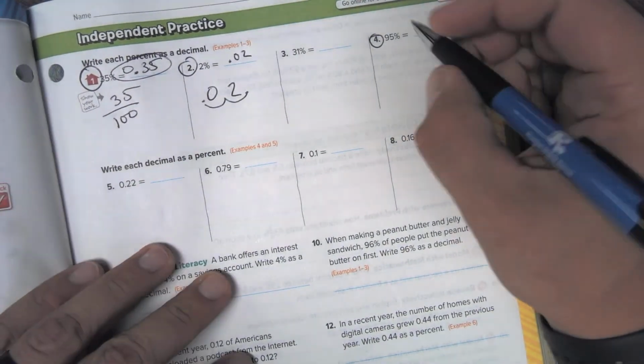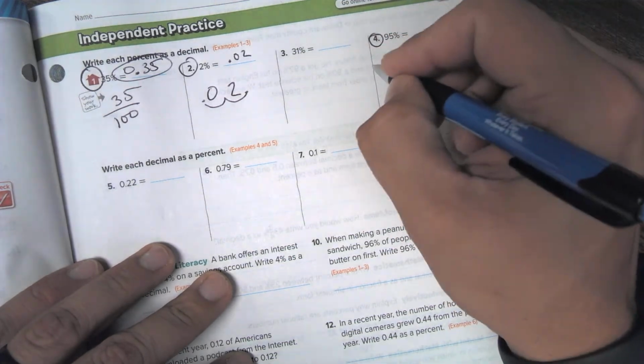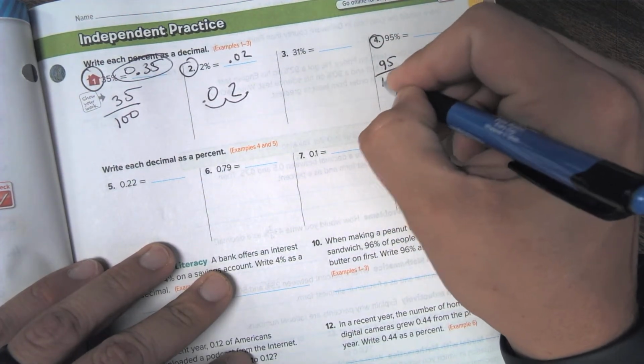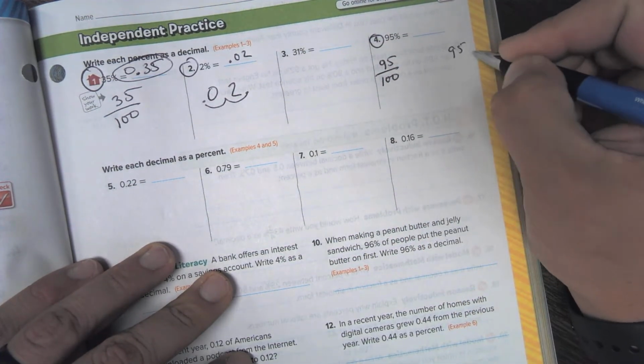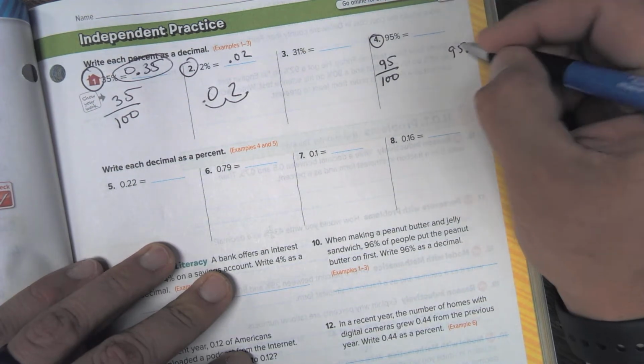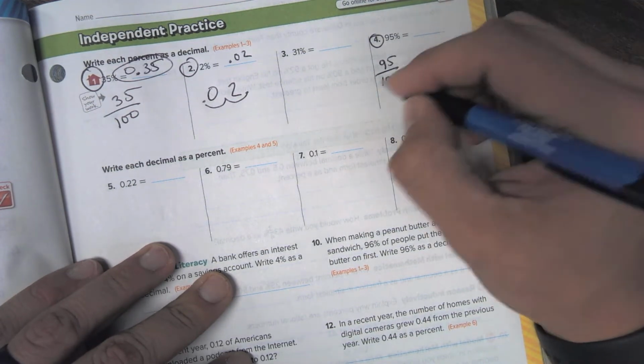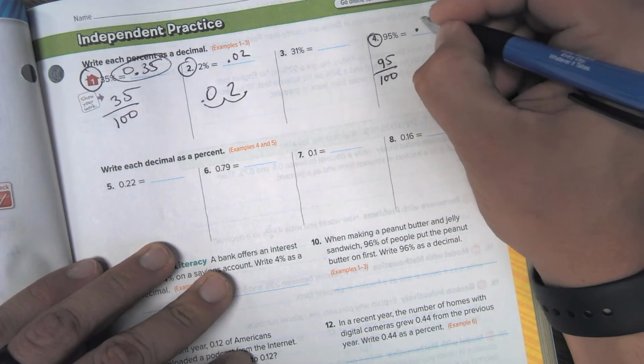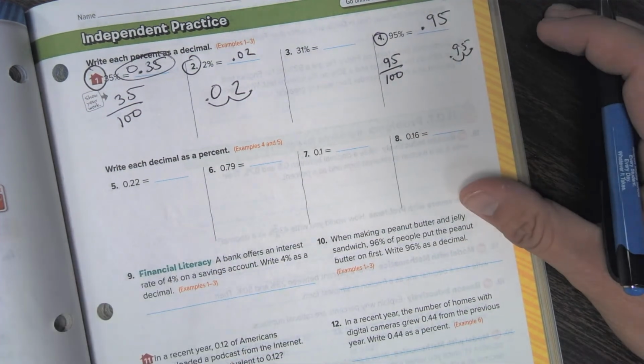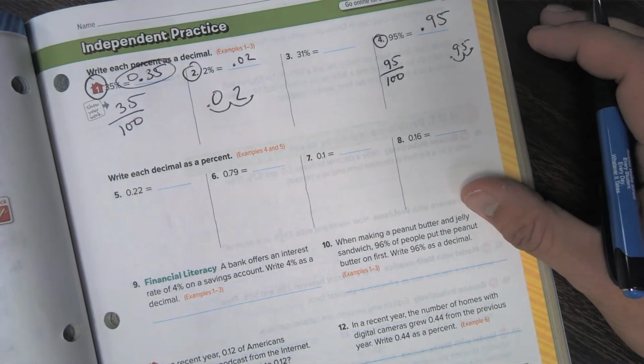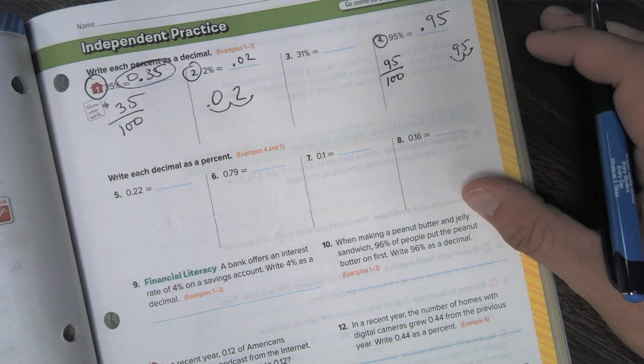Okay, number 4. 95%. So I'm gonna do it both ways on this one. So 95 over 100. I have 95% over here, decimal after it. So we know that we move this twice. We know that's 95 hundredths, so 0.95. 95 hundredths. Guys, that's all you have to do here. You're turning a percent into a decimal.